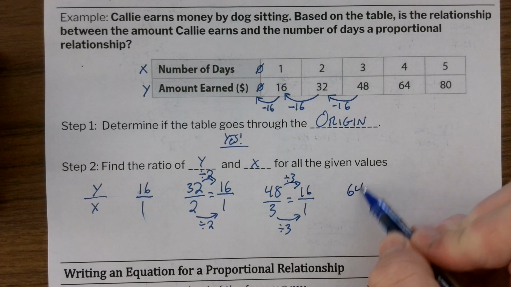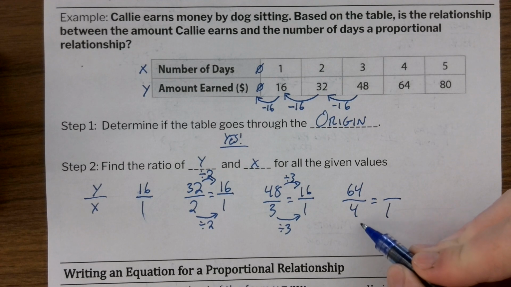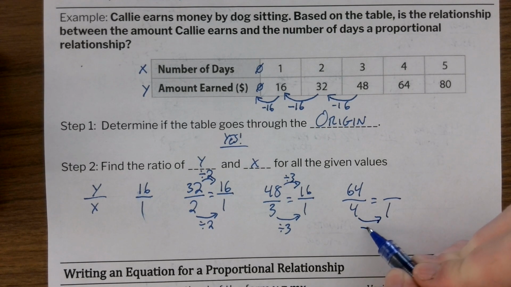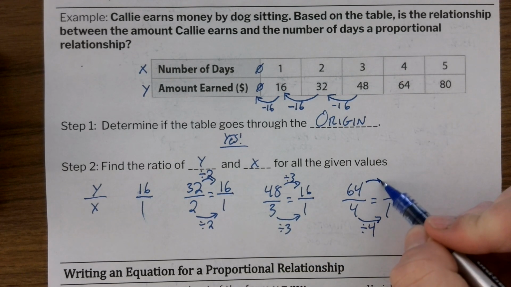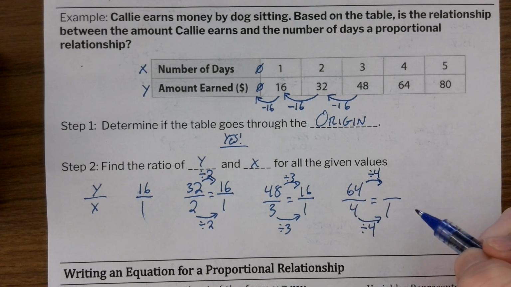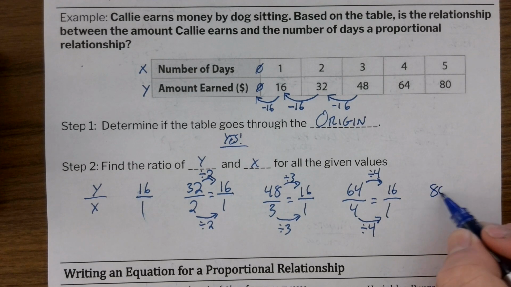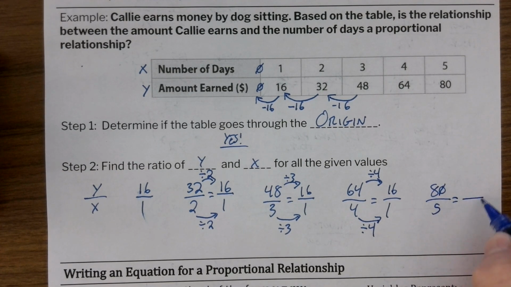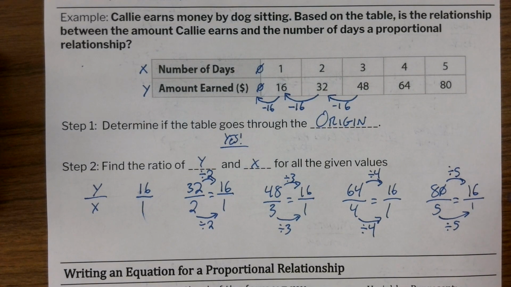Point 4, we have $64 for 4 days. What is the unit rate for that? To turn 4 into 1, we divide it by itself, 4 divided by 4. Notice we're just dividing by the bottom number to turn it into a 1. So we also have to do 64 divided by 4, which gives us 16. And lastly, we have $80 for 5 days. We're going to find our unit rate. 5 divided by 5 is 1. 80 divided by 5 is 16.